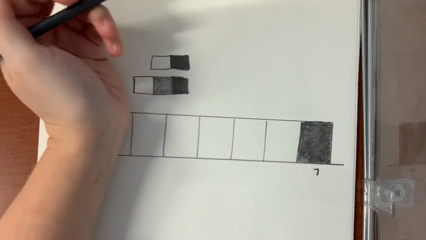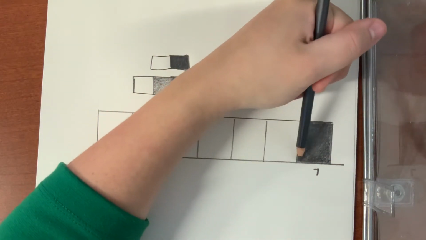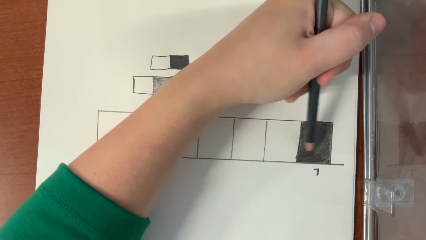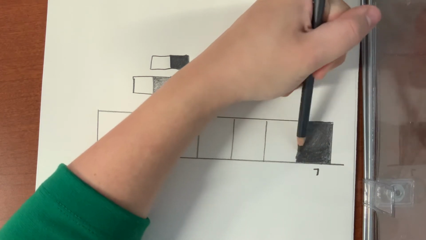So we know that's going to be dark, but I feel like we could push it a little bit more.